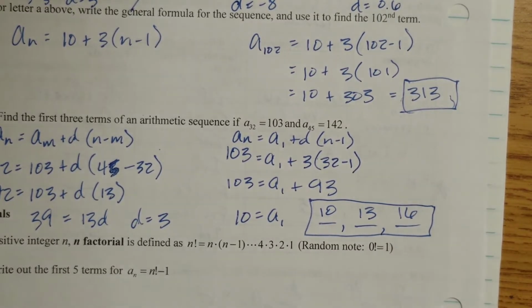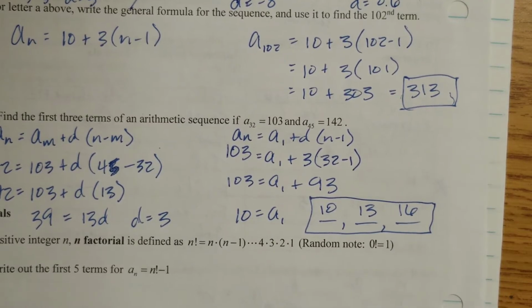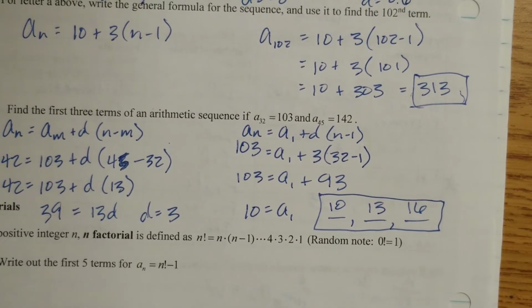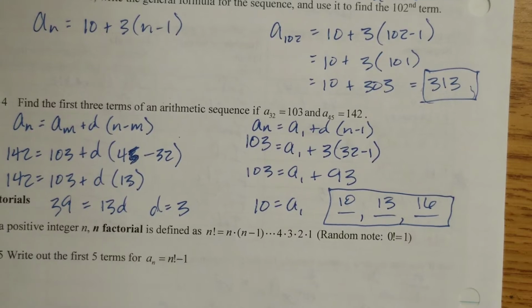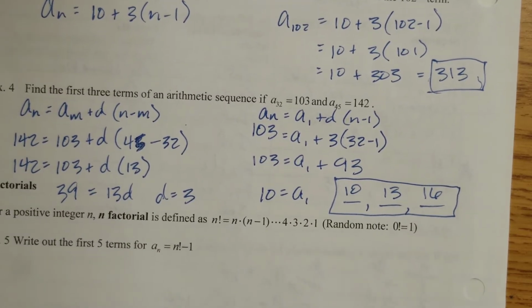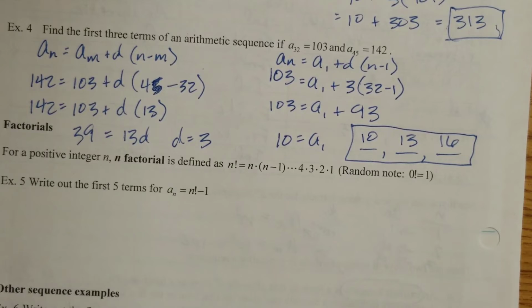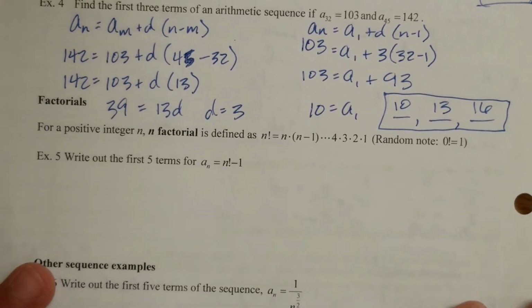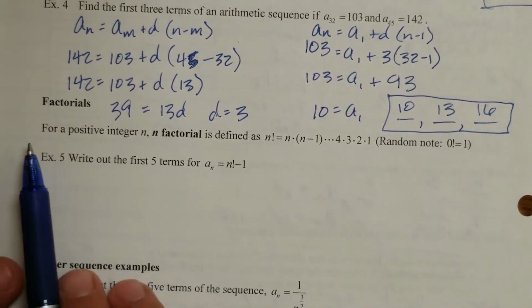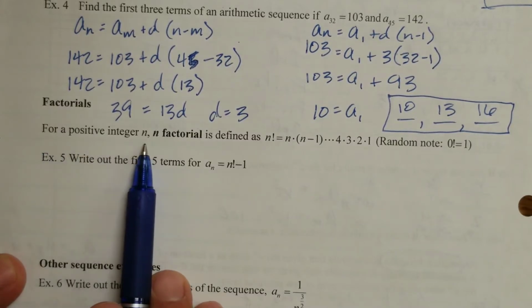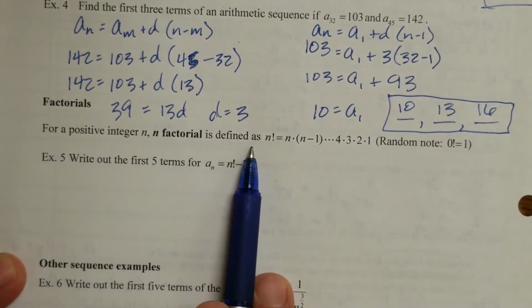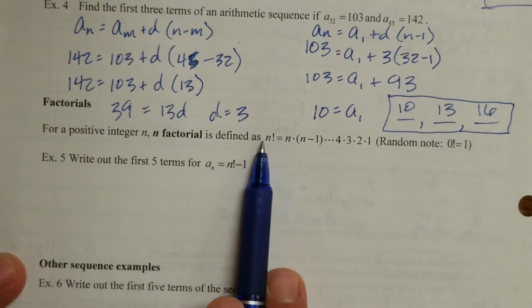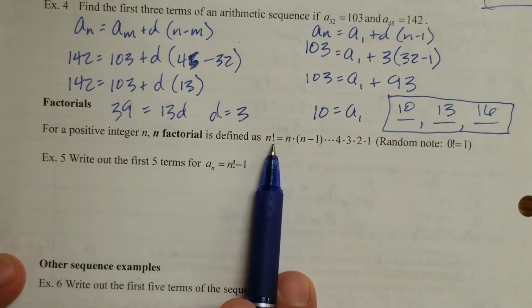So that's basically everything you need to know about arithmetic sequences. There's kind of a random topic that I need to talk about just because time allows us to bring it up. It's going to show up in some formulas next week. We need to talk about factorials. For a positive integer n, factorial is defined as n exclamation point. That's the symbol we use for factorial.